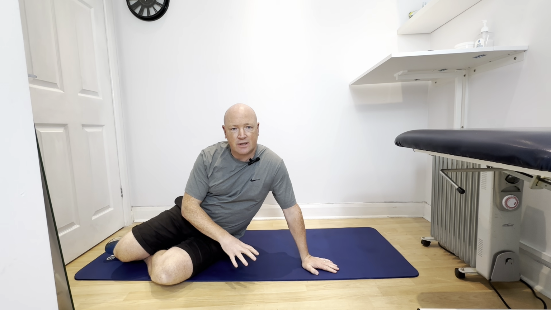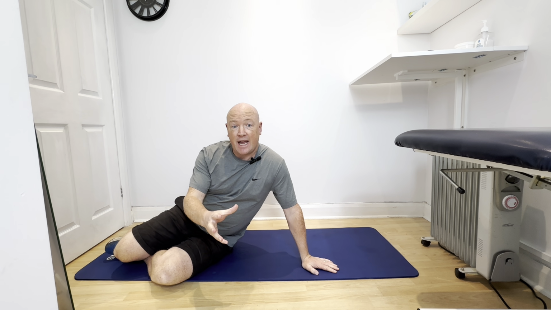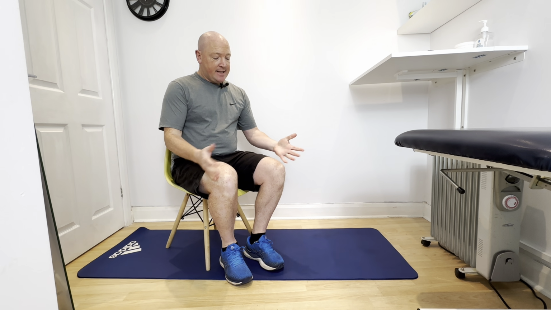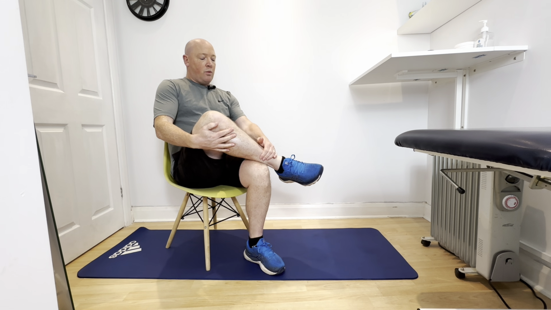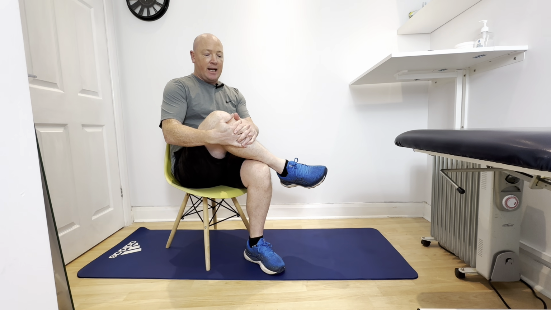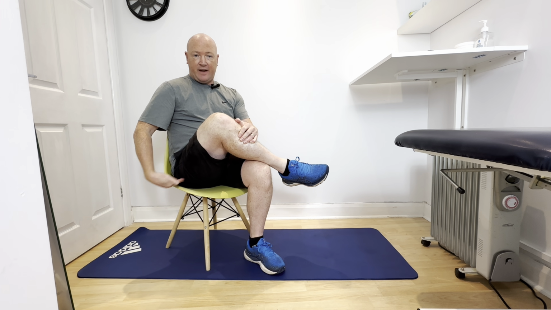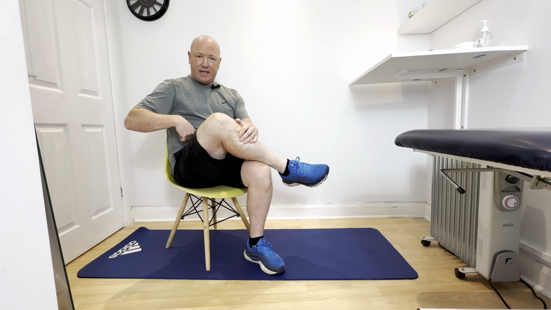Now, again, if you're struggling to lie down to do this, the variation can also be done in sitting. So the variation in sitting is that we're going to just cross one leg over the other and give it a little bit of a pull towards the opposite shoulder. Again, we should be feeling it around here and not in the groin.